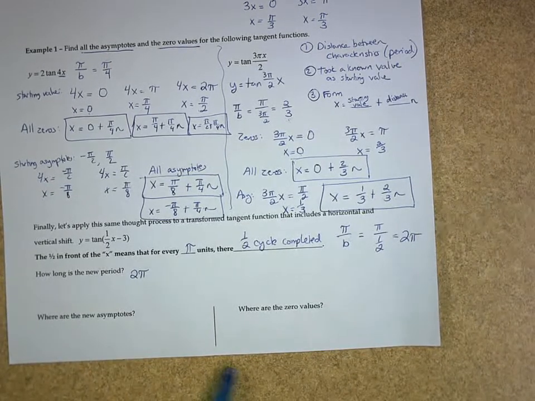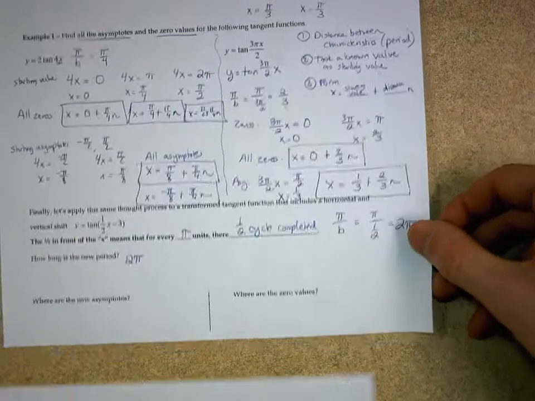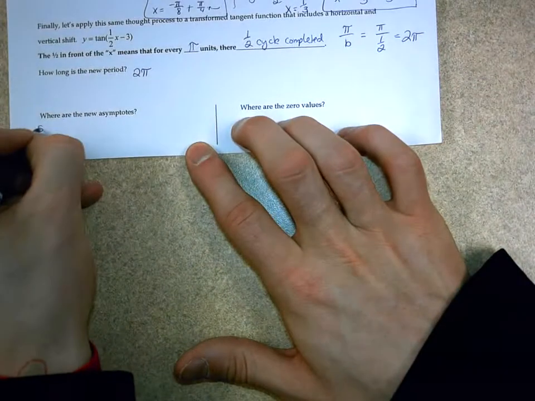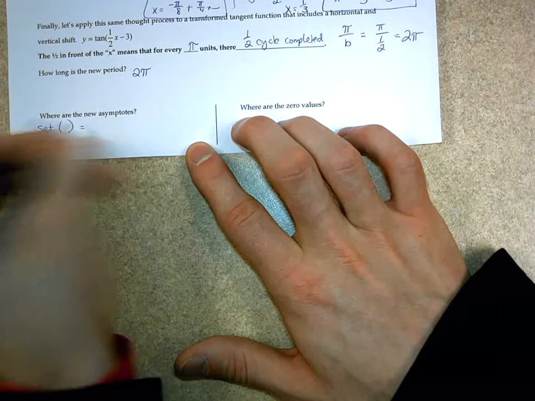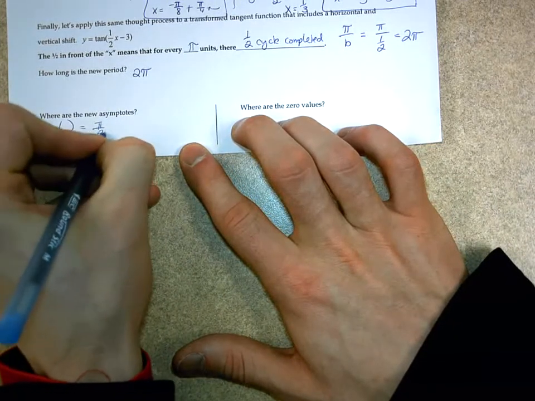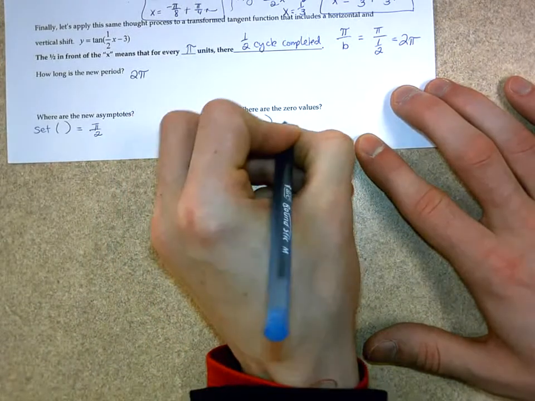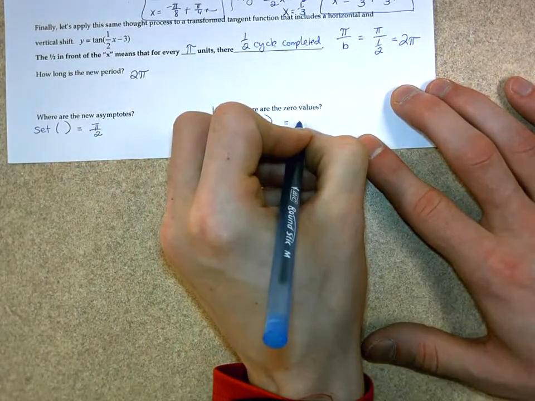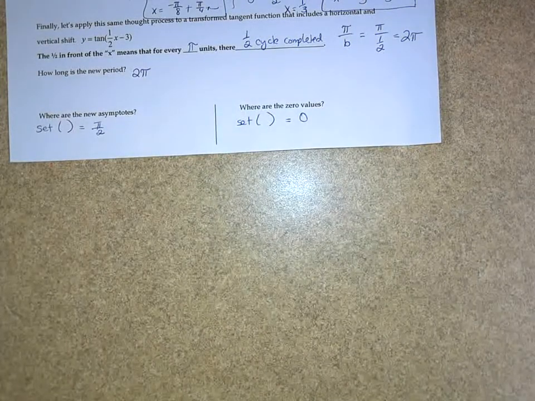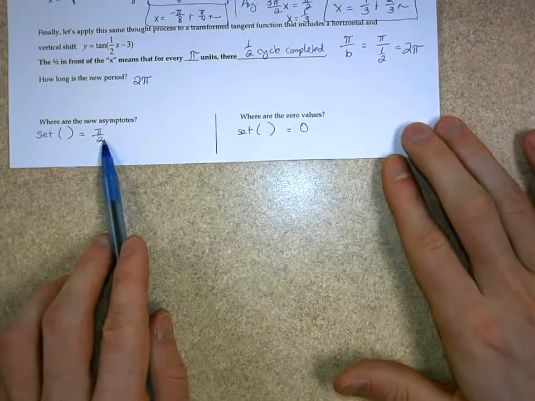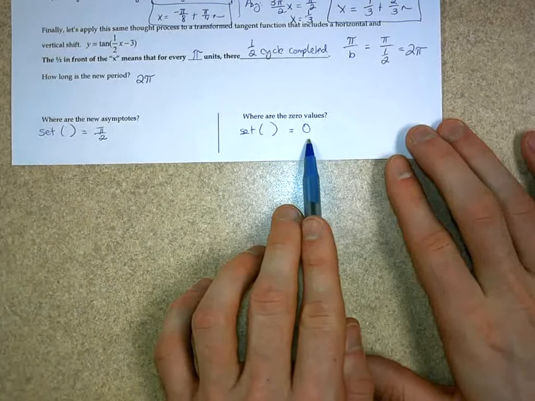So what are the new asymptotes and what are the new zero values? So we'll take the same process that we did before. With the new asymptotes, we are going to set what's in the parentheses equal to pi over 2. And for the zero values, set the parentheses equal to 0. And the reason for that is the two starting values on my original tangent function were pi over 2 for asymptotes and 0 for zero values.